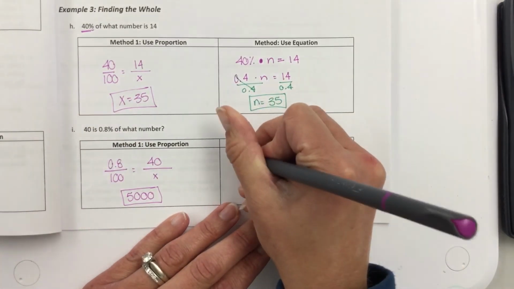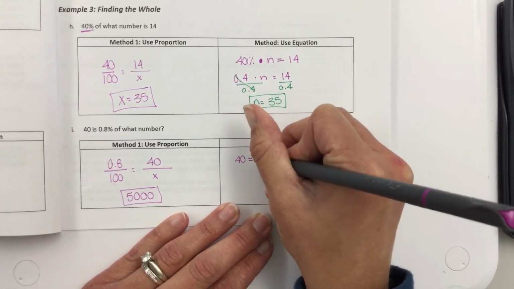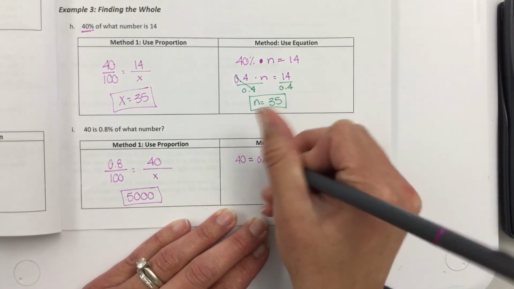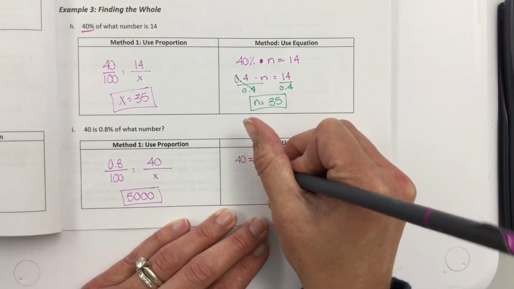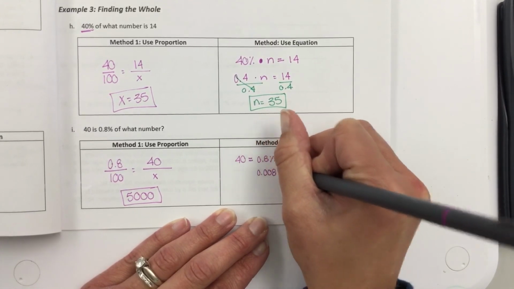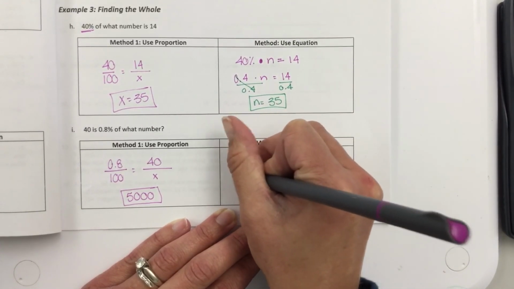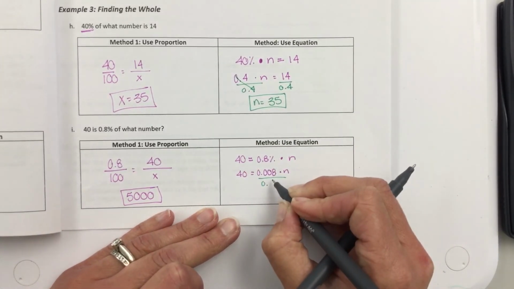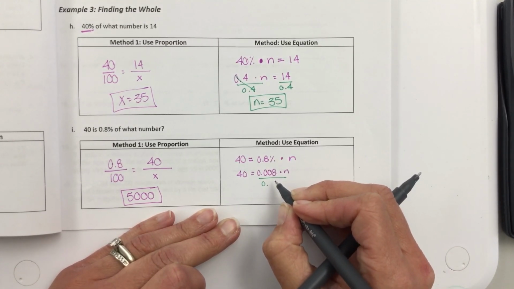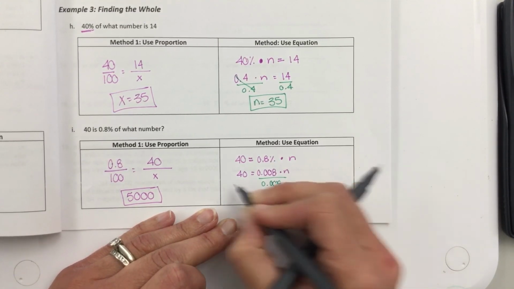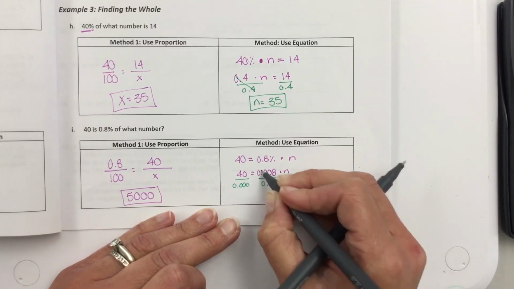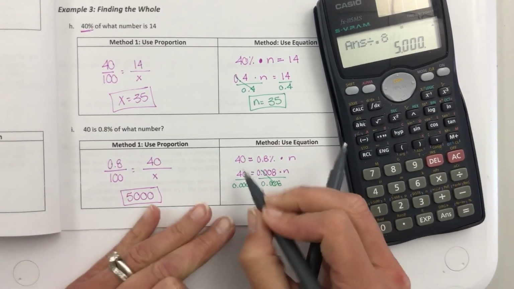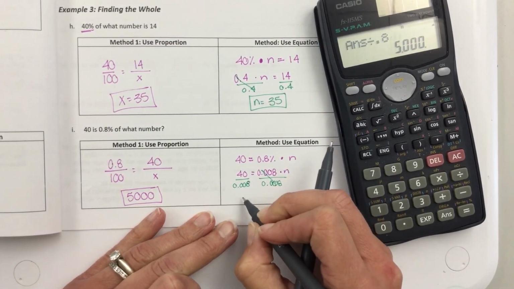Using an equation, 40 is 0.8% of what number? Change this to a decimal, 0.008. Need to move that 2 places. Solve this by dividing. So then 40 divided by, oops, I forgot the 8 on there, 0.008, would give us 5,000.